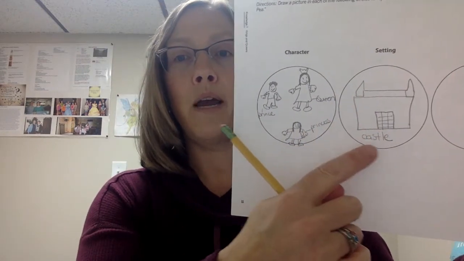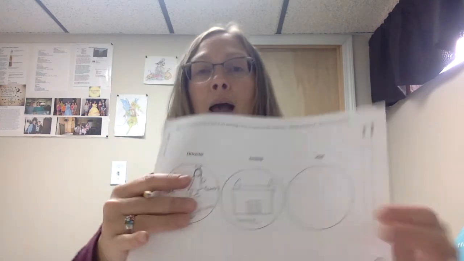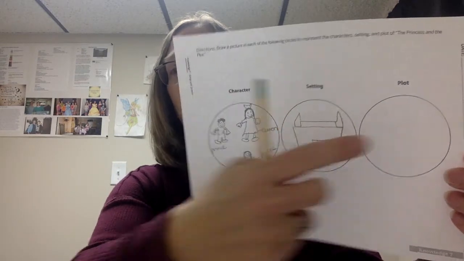So our setting was at the queen's castle, or the prince's kingdom, the palace where he lived with his mother. Any of those would be examples of where the setting took place. Now we have to fill in the last bubble. So the last bubble is the plot. Right here, the plot. So what happened at the very beginning of our story?